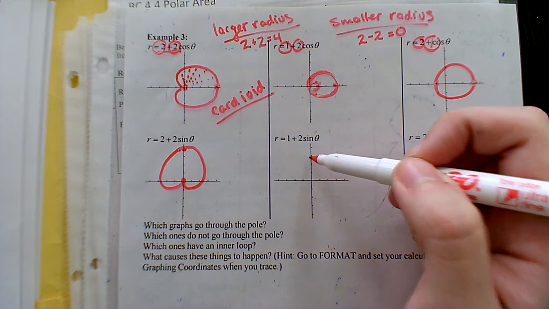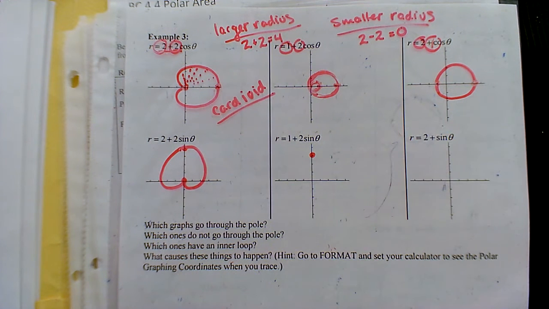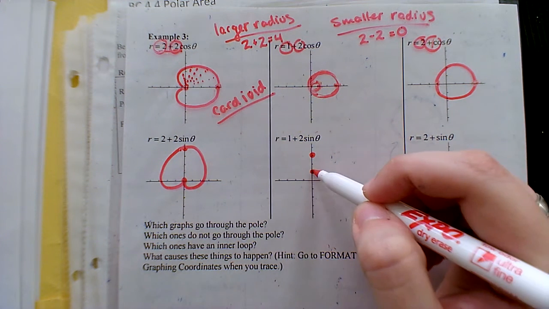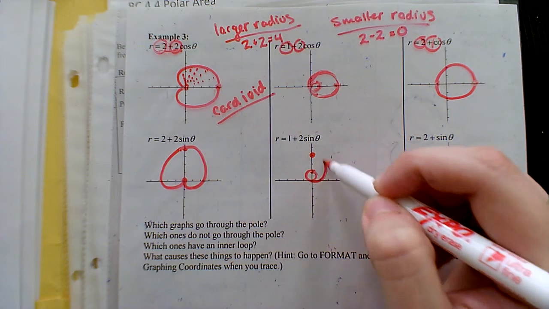For the next one, 1 plus 2 would be an up radius of 3. 1 minus 2 would be a down radius of -1, which means we'd actually be going up. So we're going to have some inner loop.